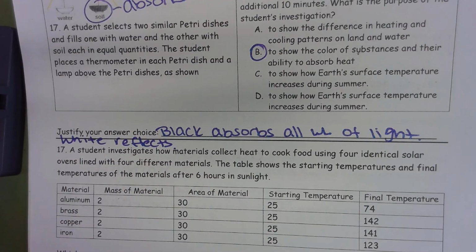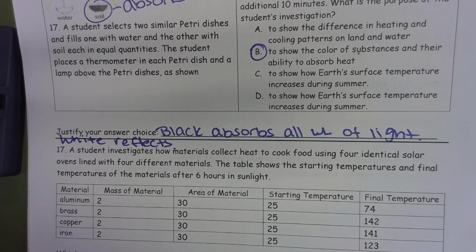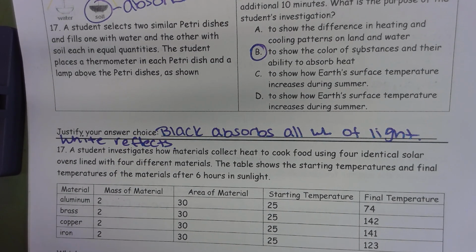All right. A student investigates how materials collect heat to cook food using 4 identical solar ovens lined with 4 different materials. A solar oven is like a pizza box, and you can line it with different stuff, and it'll absorb all the heat from the sun. You can bake cookies in it. Maybe we could do that at the end of the year. We'll revisit that later. Somebody remind me.